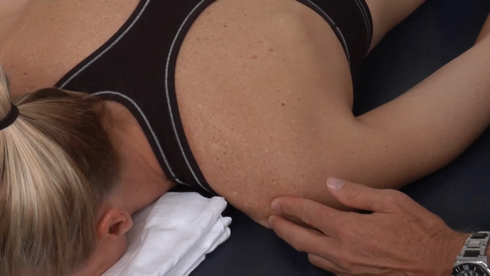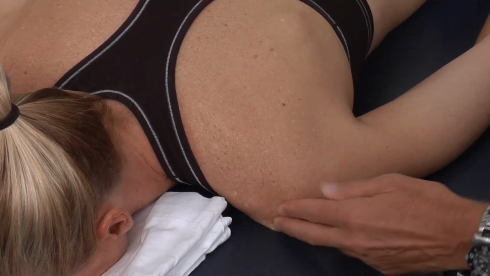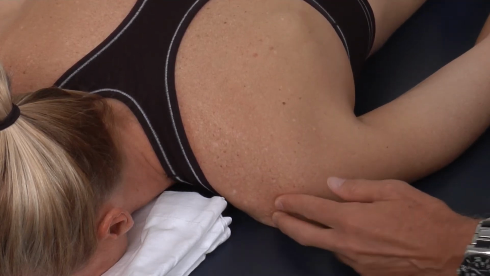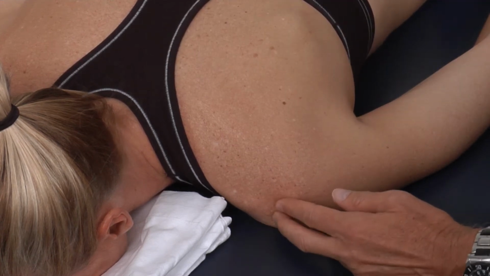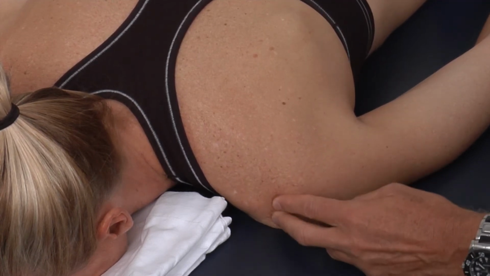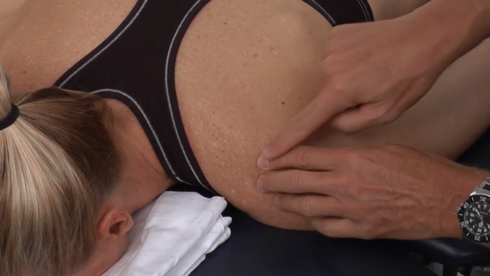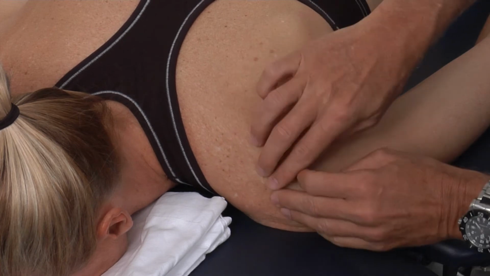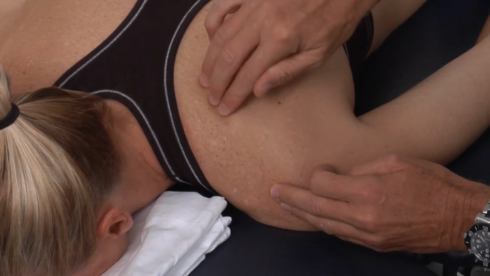In the prone position, the obvious bony landmark for the shoulder complex is the acromion process. If you ever get lost in the scapular region, go back to your obvious bony landmark of the acromion process. From the acromion process, it actually turns into the spine of the scapula as it runs a little bit diagonal towards the midline of the body.